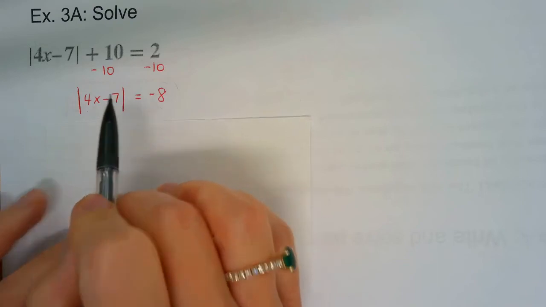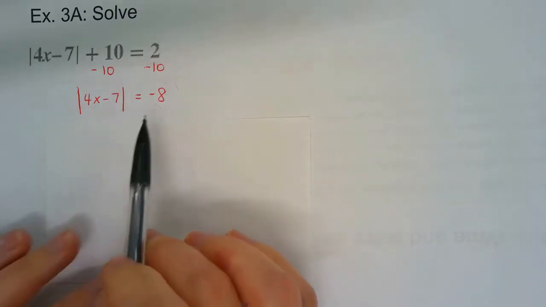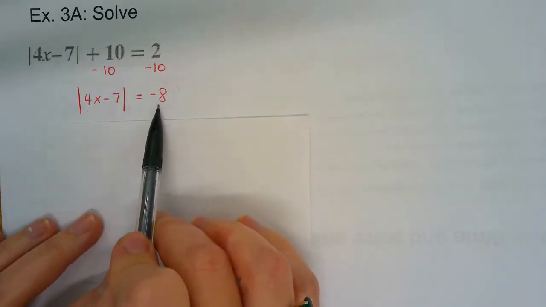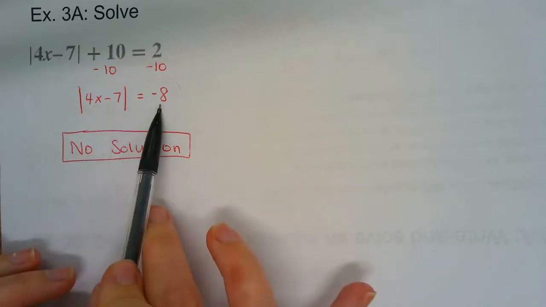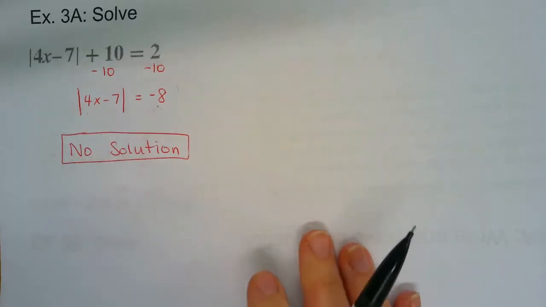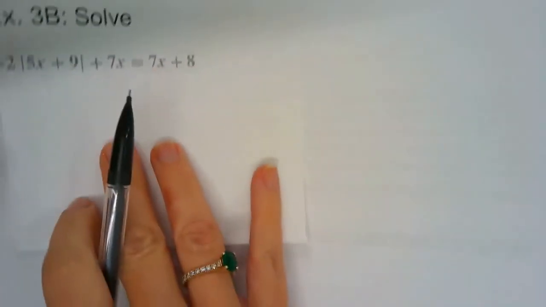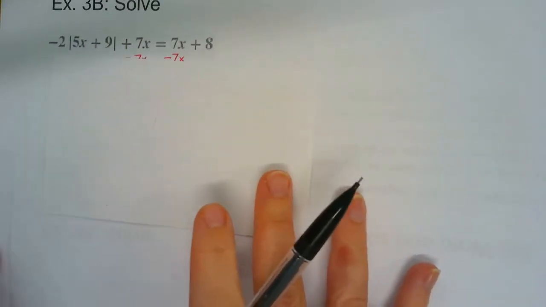So they'll try and trick you, and you'll get in the habit of going through the same process. You'll need to always check if this is just a number on the right side, make sure that it is positive. Because if it's not, you can't do it. I can't do the absolute value and get a negative 8 because distance is never negative. So this one is a no solution. Pause the video and try the next question.